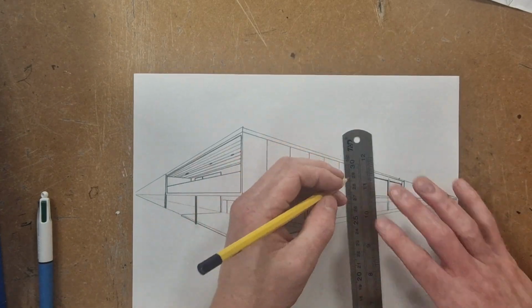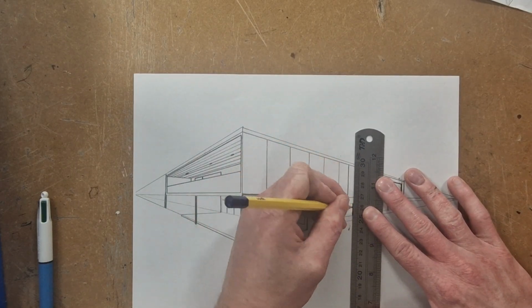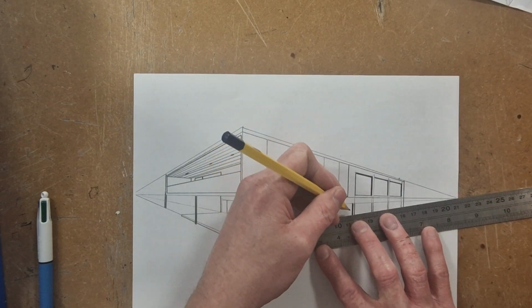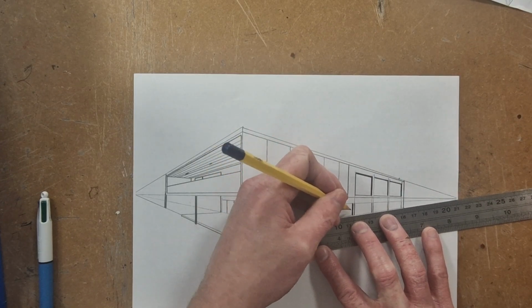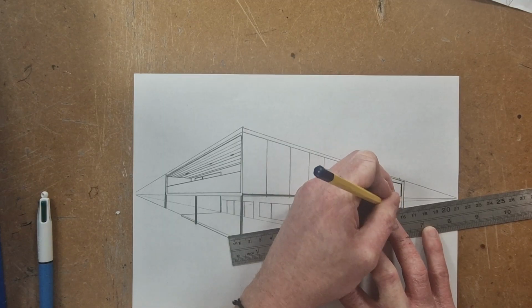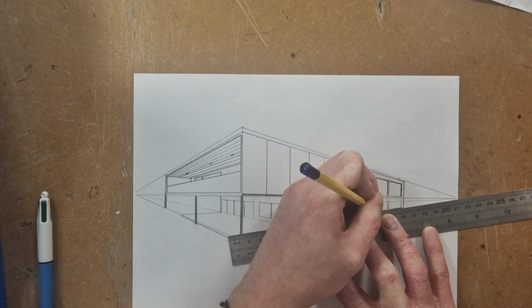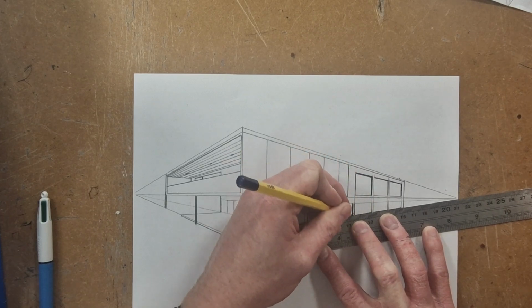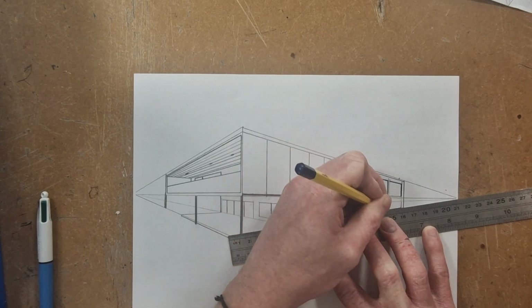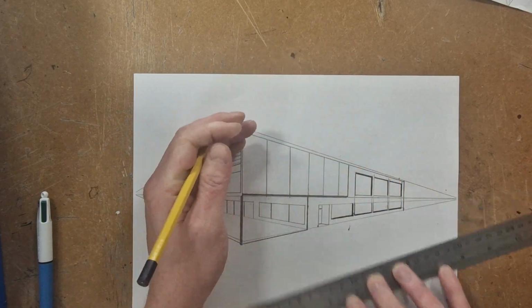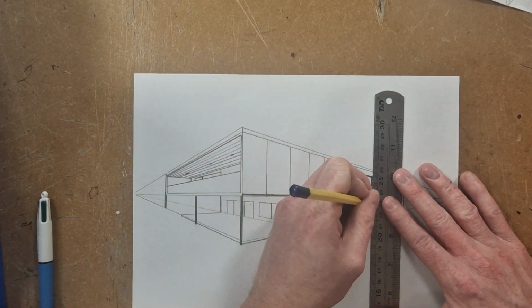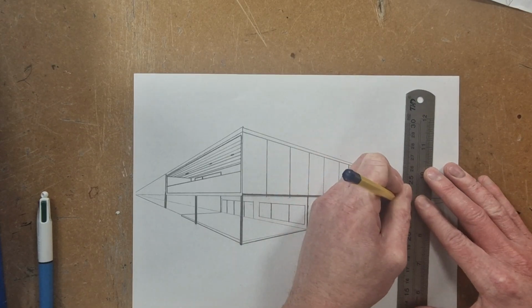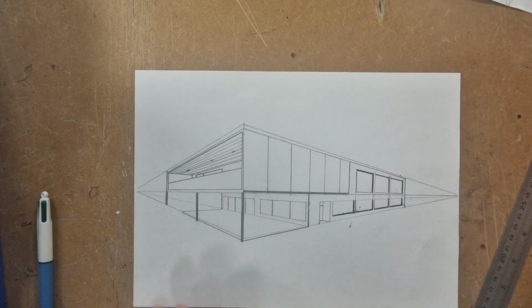Now, the downstairs windows, a little bit different. Because we are downstairs, we're not going to see the top of the window, so it is going to be the bottom here. So all I'm going to do is just line that up, double down on the lines here, like so. And then I'd still see that right hand side, like so. And that just makes it pop out just that little bit more.